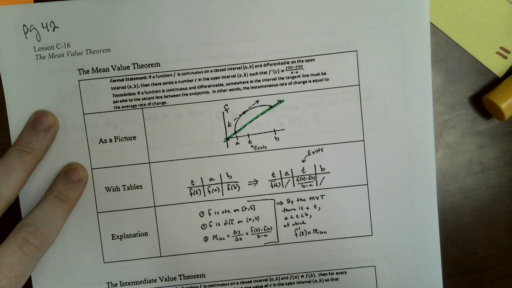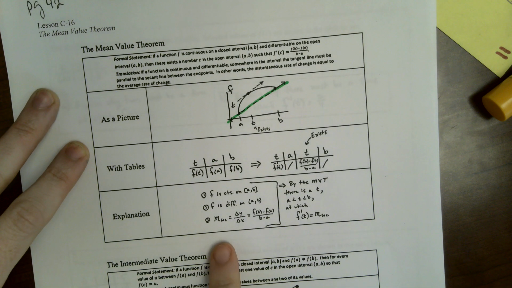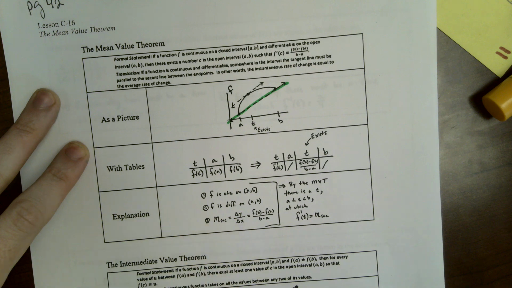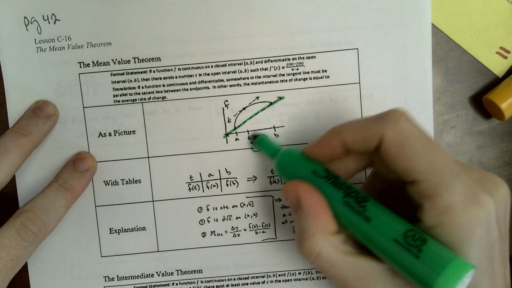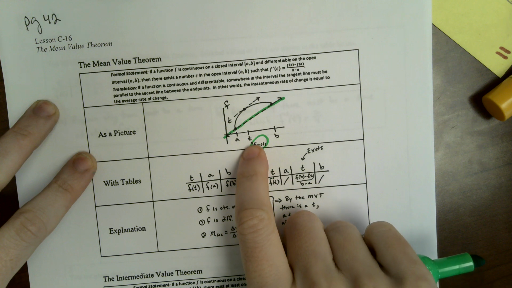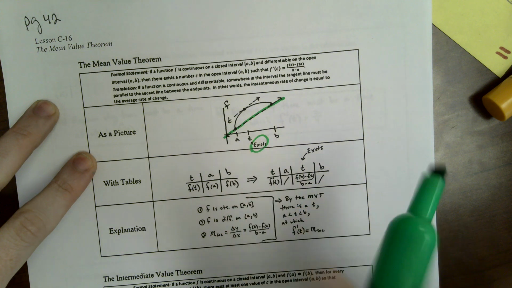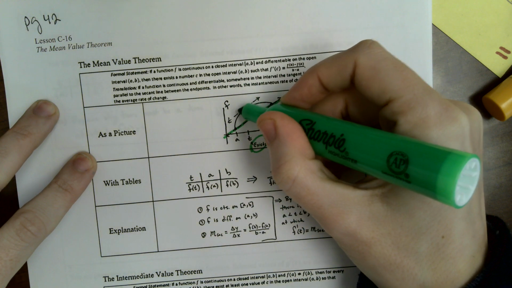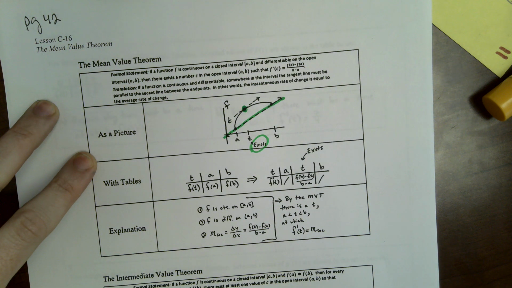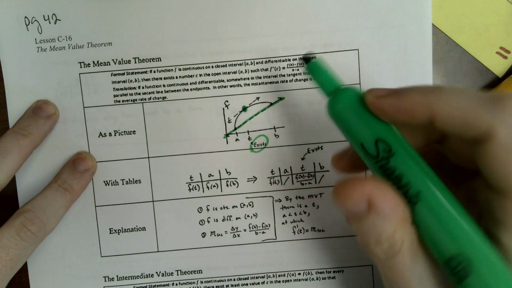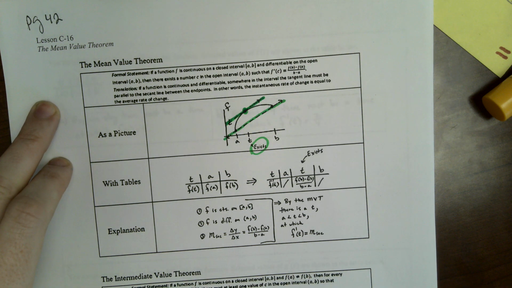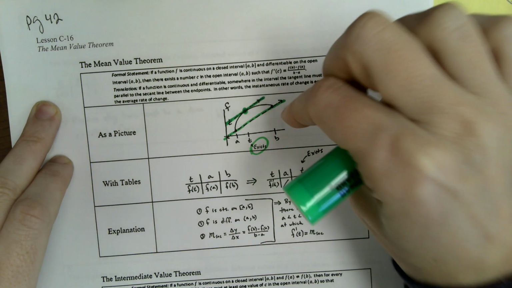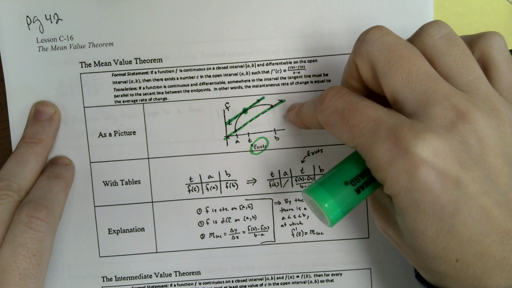And what the MVT says is as long as you've got these 3 conditions met, continuity, differentiability, then there's got to exist this t somewhere between A and B, at which, if you look at that t value and you go to the graph, the tangent line at this t value is parallel to the secant line.